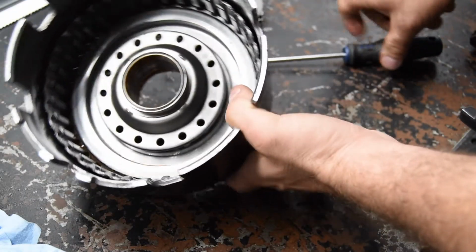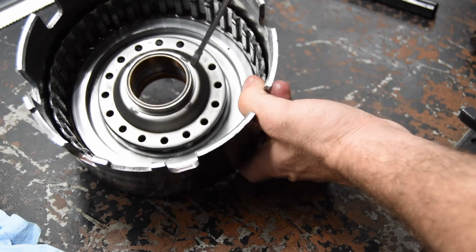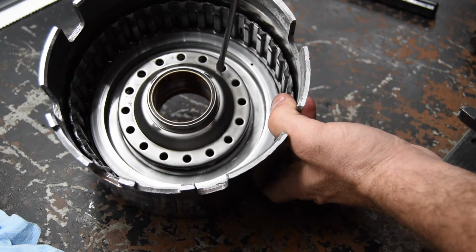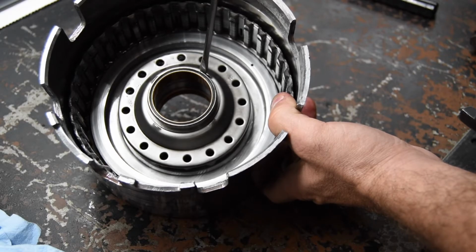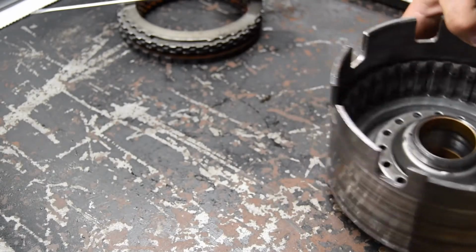So we've got it apart. Now the next thing I'm going to do is position it over in the clutch return spring compressor, and I'm going to compress the springs and then remove the snap ring with a pair of snap ring pliers. So let me get set up for that, and I'll bring you back.